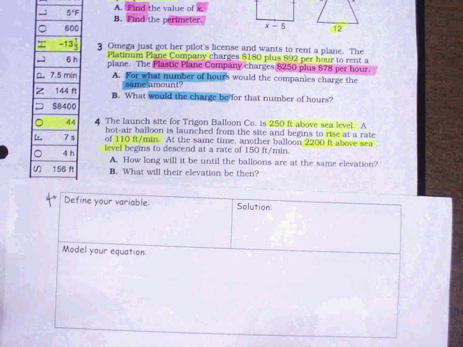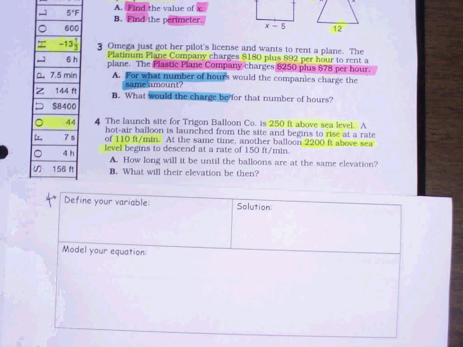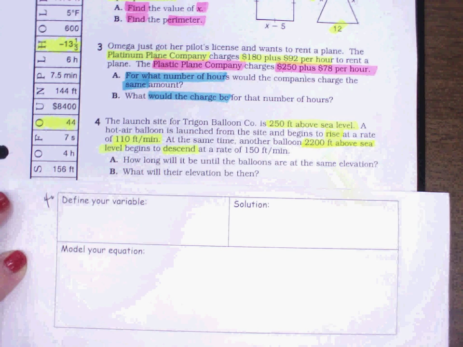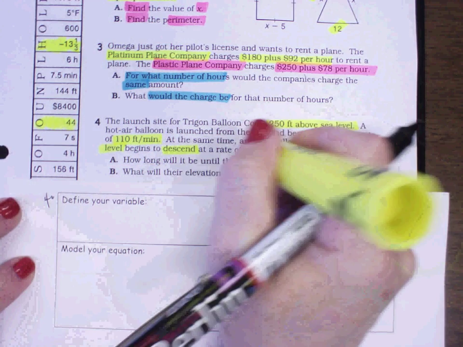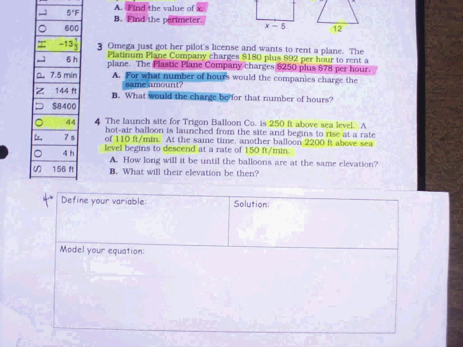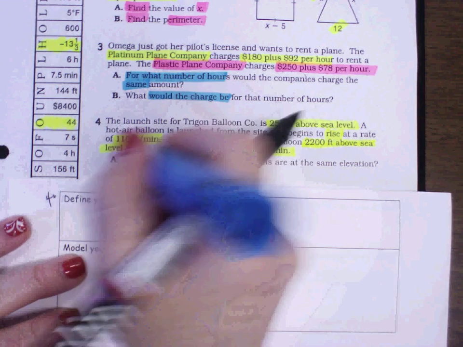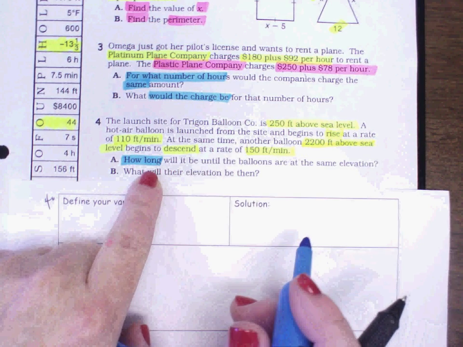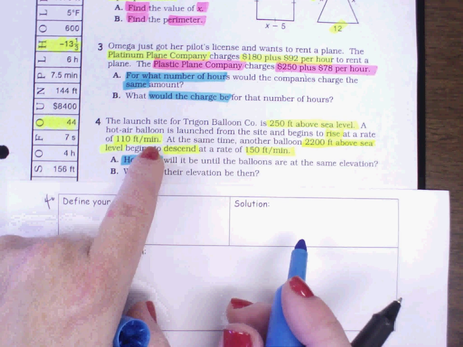At the same time, another balloon that was 2,200 feet above sea level, so positive or negative? It's above sea level, so it's positive. Descends. Adding or subtracting? Very good. At a rate of 150.